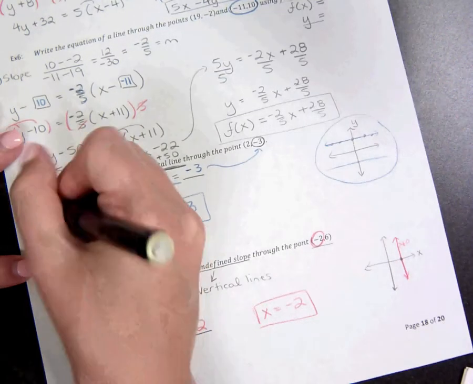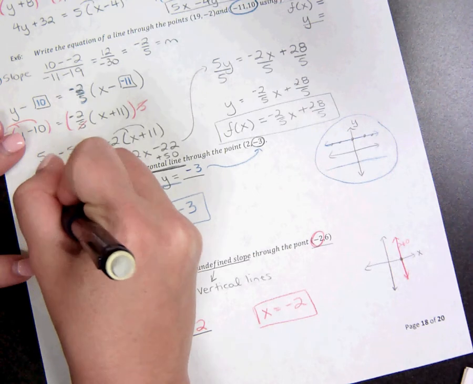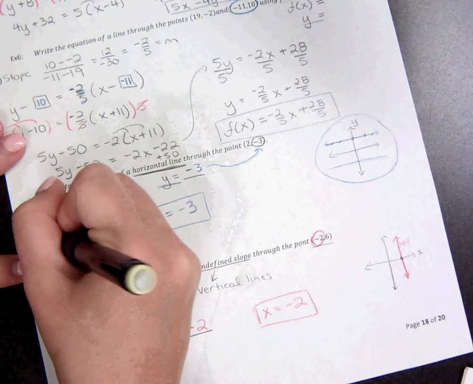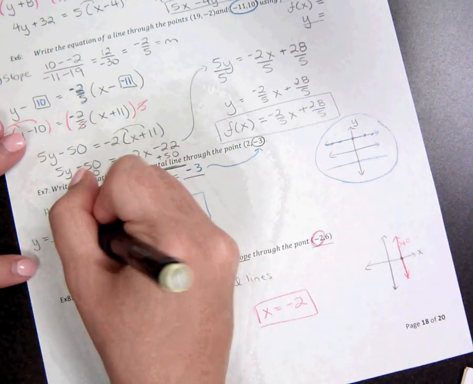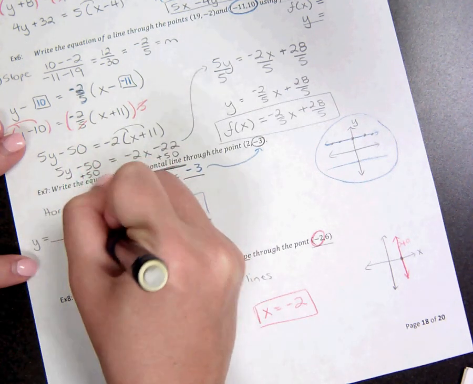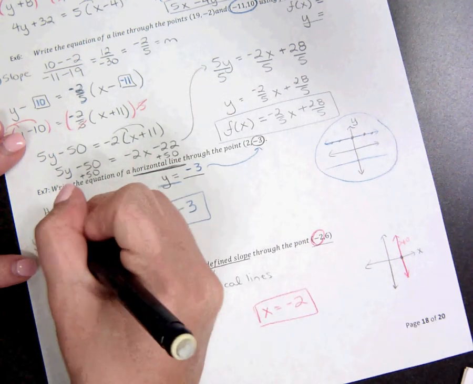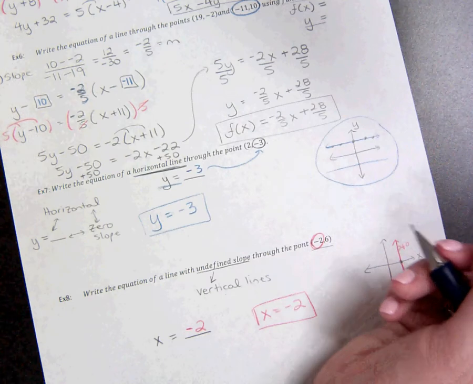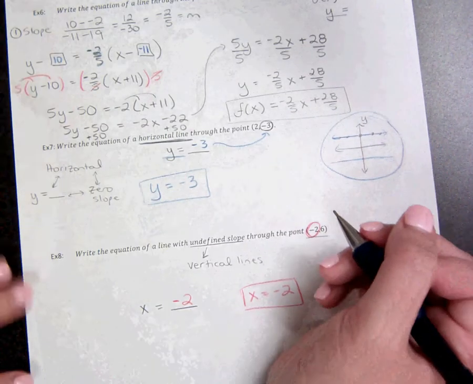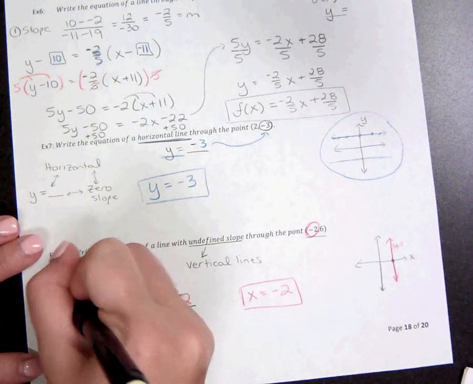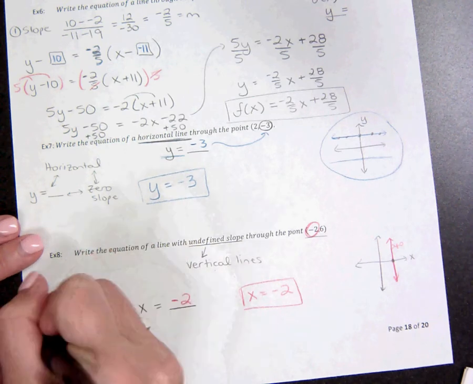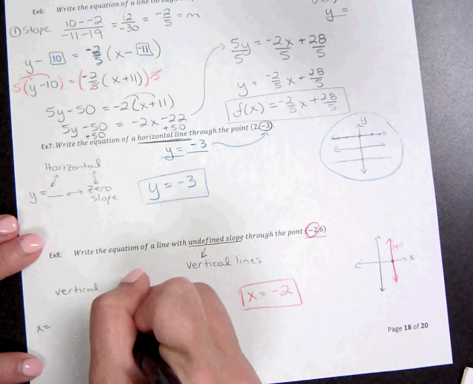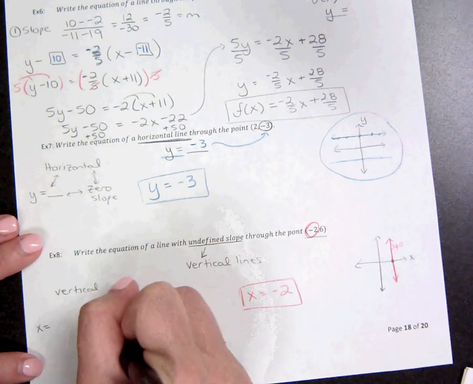So there's 3 things to remember for horizontal and vertical lines. And you have to remember all 3 of them. You have to remember that horizontal lines are y equals values and that they have 0 slope. So you have to remember kind of all 3 facts about horizontal lines. Same idea for vertical lines. You want to remember that vertical lines are x equals values and that they have undefined slope.